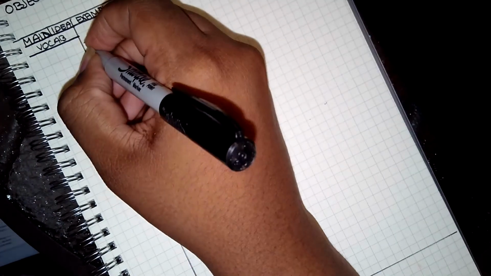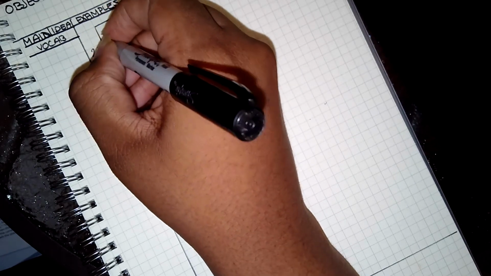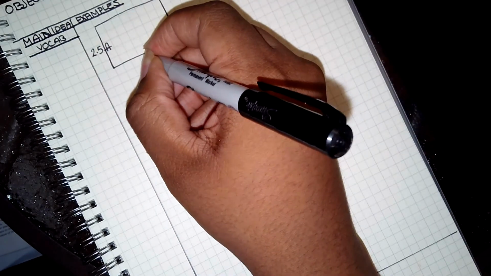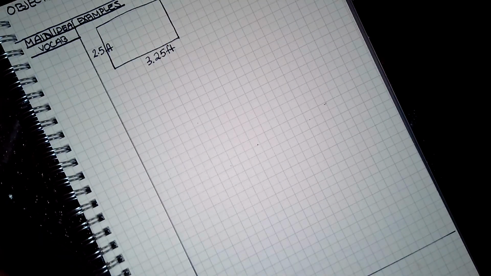So I'm going to draw a model on my notes. 2.5 feet by 3.25 feet. Okay, let's look at what the question's asking. What is the area of this unique map? Use the formula A equals L times W. So area equals length times width to find the area of the map.